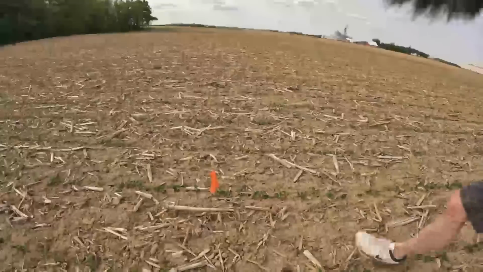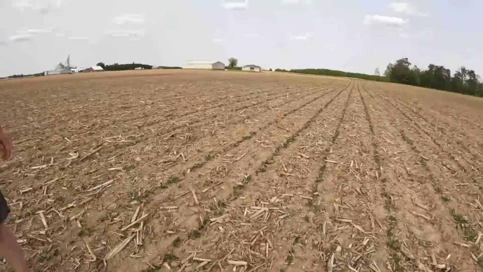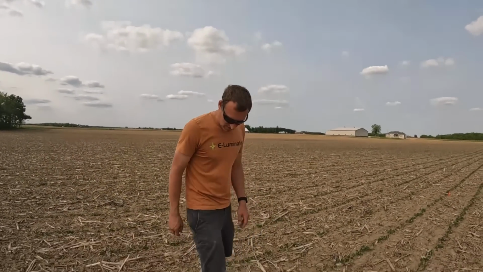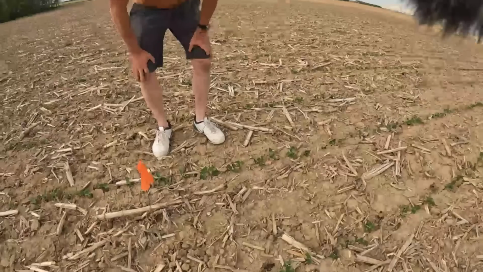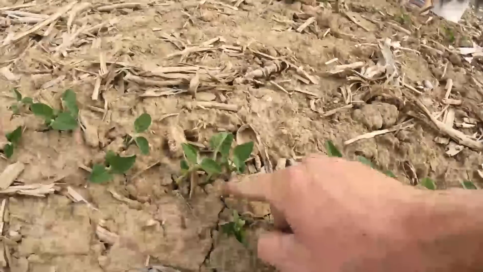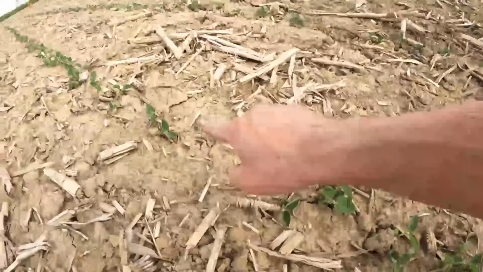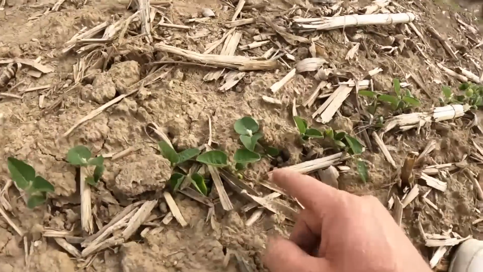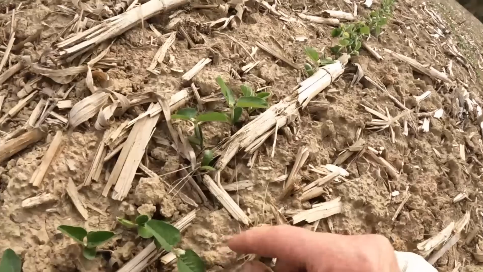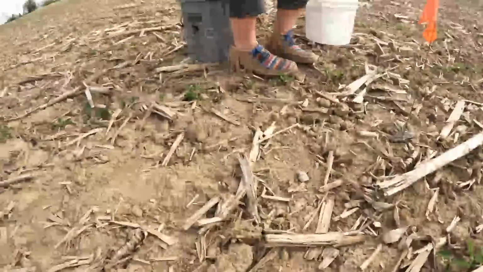We've got flags. Can you show them the flags? Can you see the flags? And I could go through here and count all of these. I did not yet because there's a lot of them. Let's come here a little closer. And you can see we've got a lot. Our stand is really good. We don't have any big gaps. We don't have any real issues. Nothing that I'm concerned about.